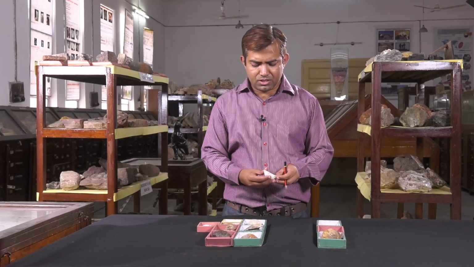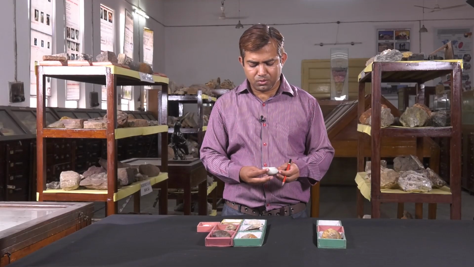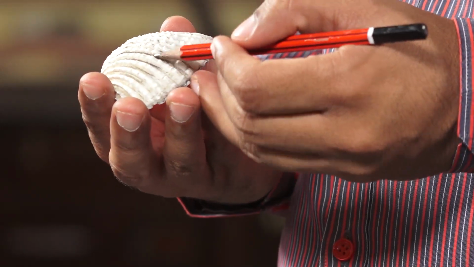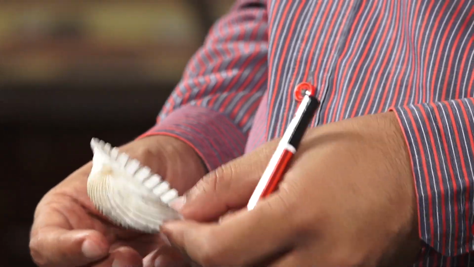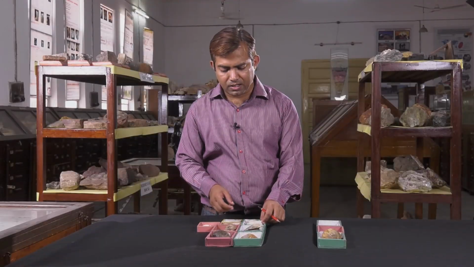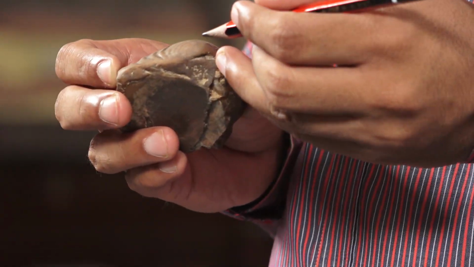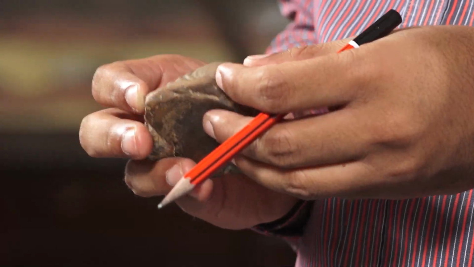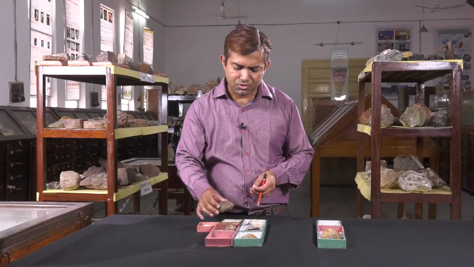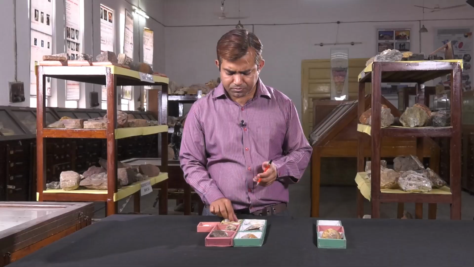The straight hinge, anteriorly curved umbo, strong radial ribs, and spines present on those ribs characterize Arca. Strongly developed concentric ribs with pointed umbo and straight hinge characterize Inoceramus.